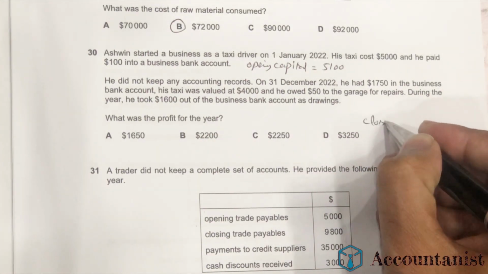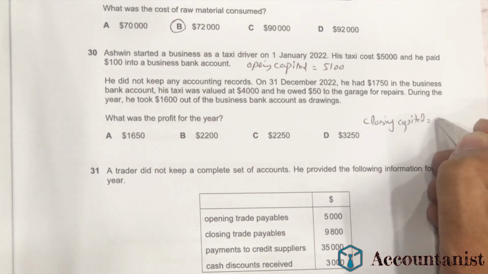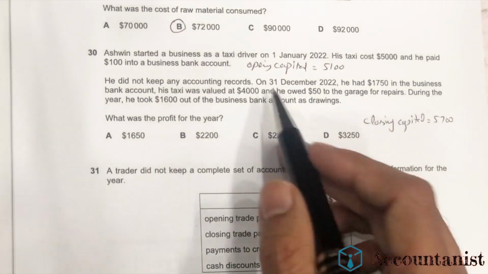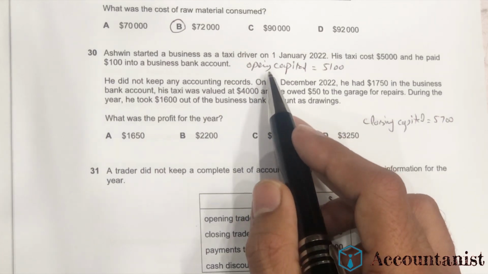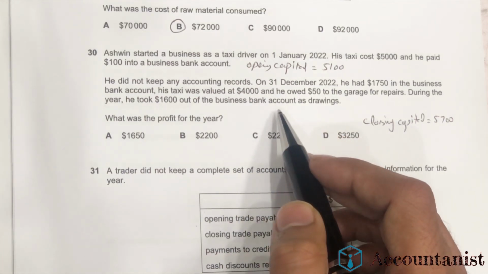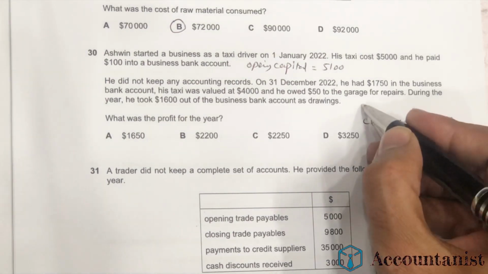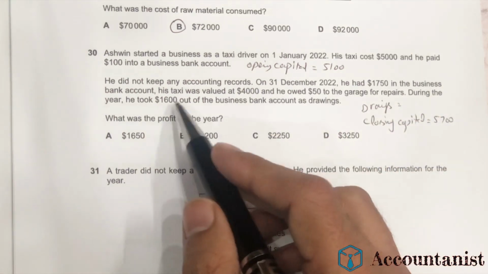Let me write down here, closing capital 5,700. Now, as we know, the equity section says that opening capital plus profit less drawings equals closing capital. So we have drawings here, and that is 1600.